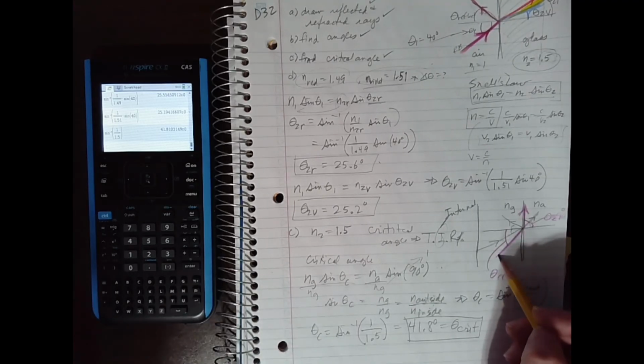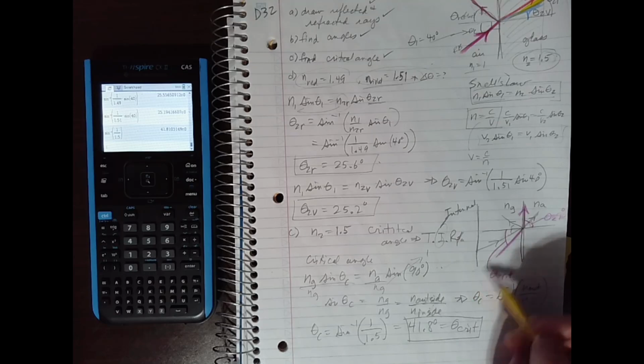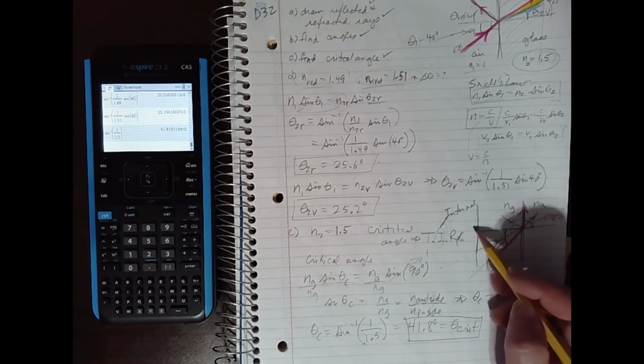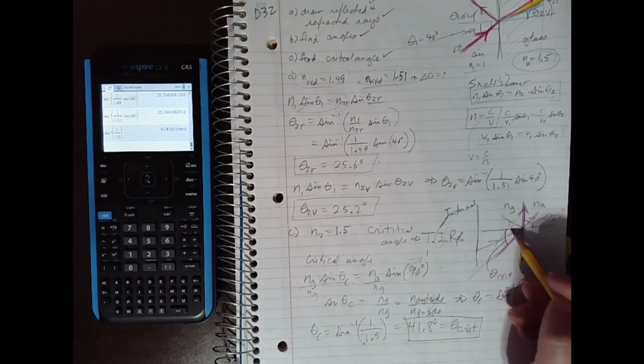Okay, so if somehow a light beam gets in and it hits at angles to the normal bigger than 41.8 degrees, then there's going to be no light getting out the other side. It's going to just bounce inside. So it's totally reflected, total internal reflection, totally reflected on the inside.